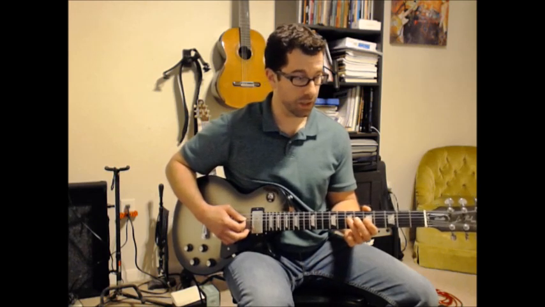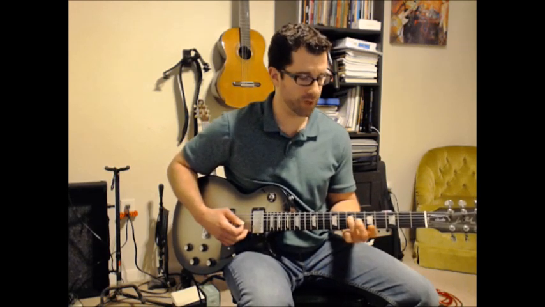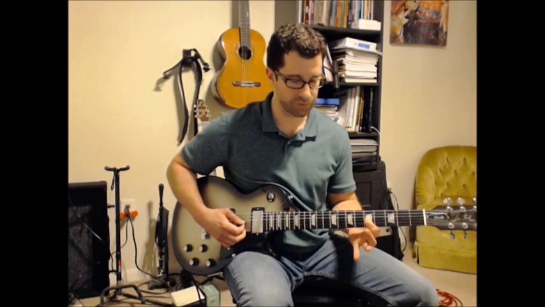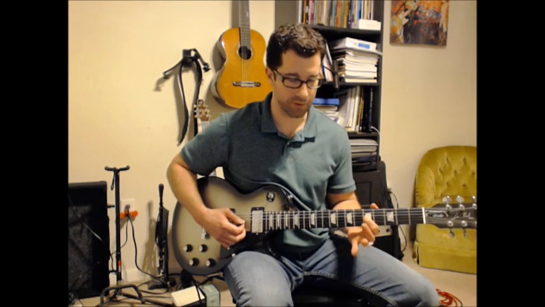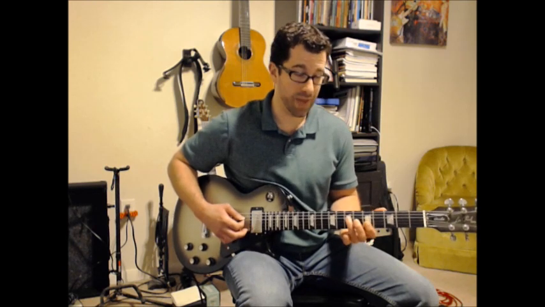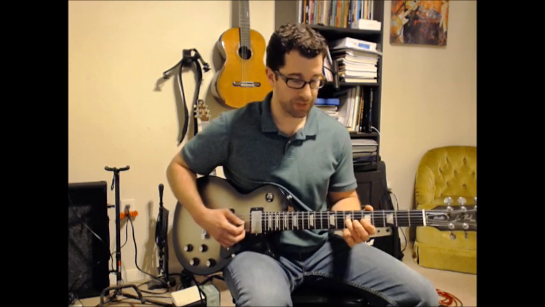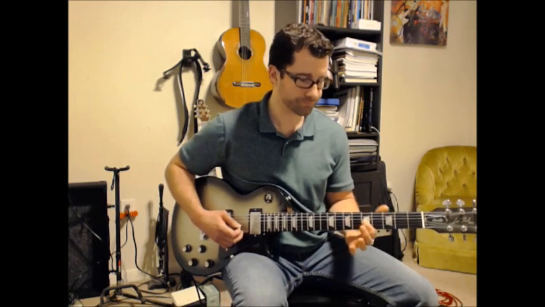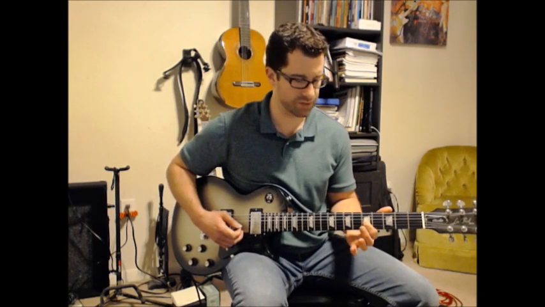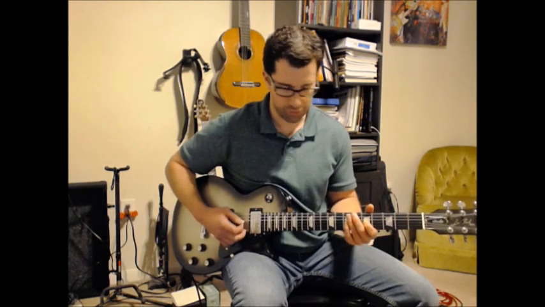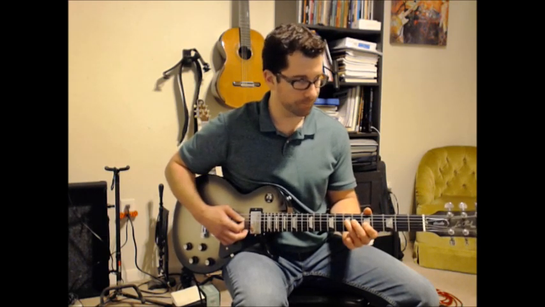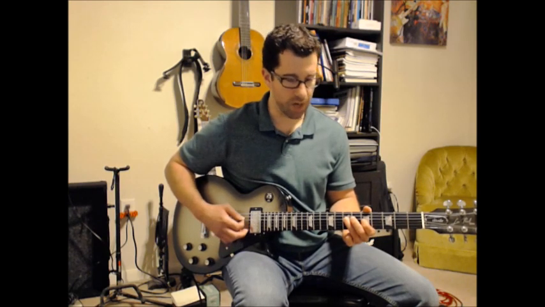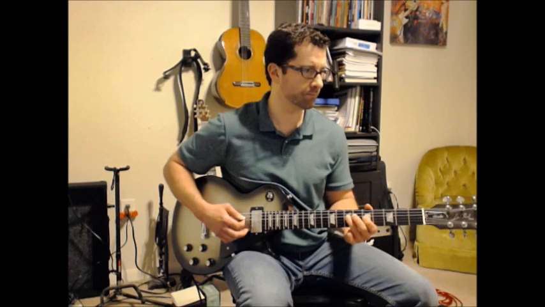I'm using A the root, string 4 fret 7. I'm using the flatted third here with a little bend, C, string 3 fret 5. Going back to the root, jumping to D, string 3 fret 7. And then going back to my flatted third C on string 3 fret 5, sorry. So it's straight out of our A minor pentatonic box 1 pattern, right?